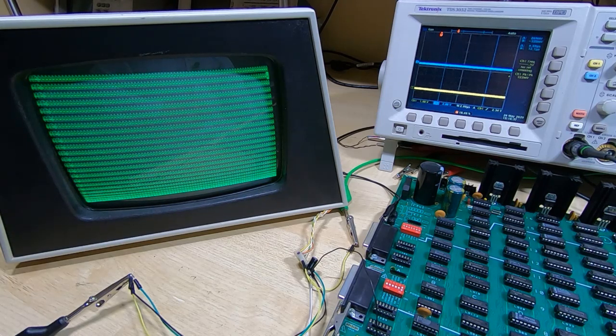Okay, so that's it for this video. In the next one, as I say, I'll look at possibly getting as far as fitting the RAM.